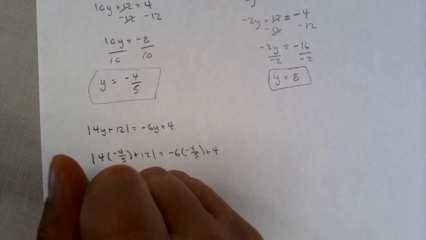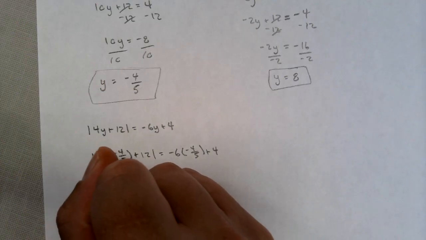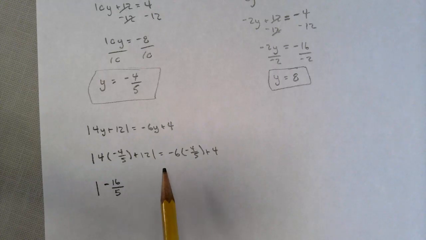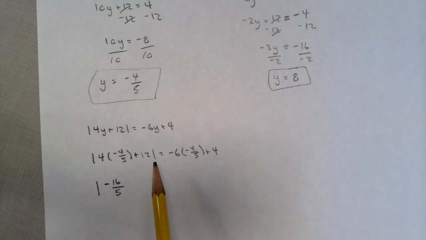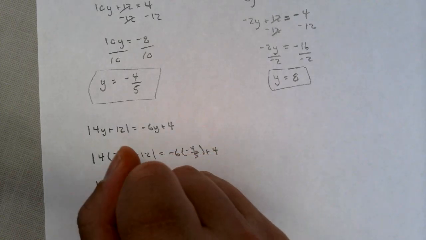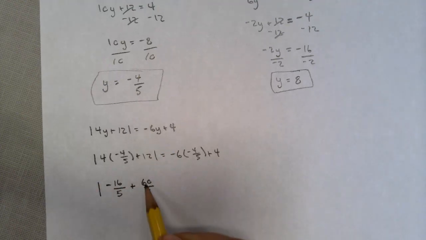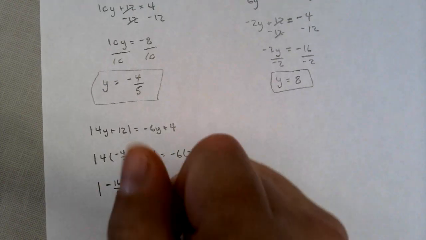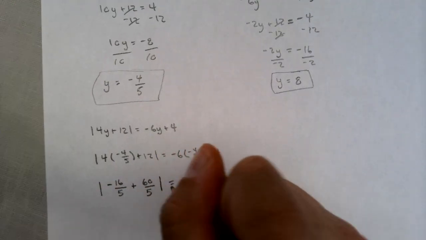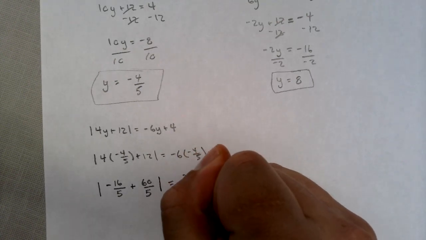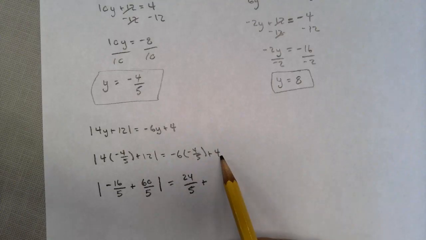Four times negative 4, that's negative 16. So the absolute value of negative 16 over 5. And then we need to have a common denominator. So we multiply 12 by 5 and put it over 5. So this is plus 60 over 5, because 60 divided by 5 is 12. And then this is equal to negative 6 times negative 4 is positive 24 over 5. And then this 4 will become 20 over 5.